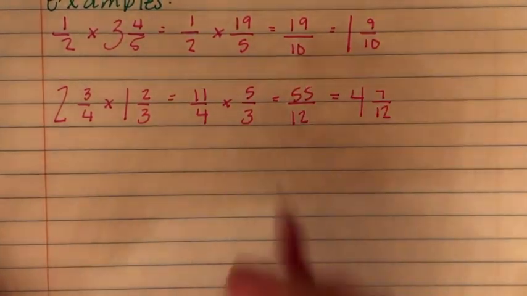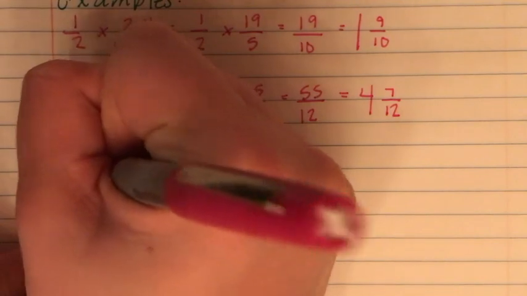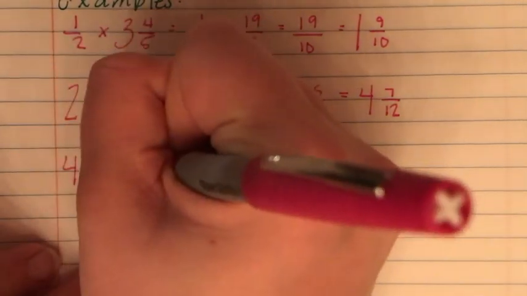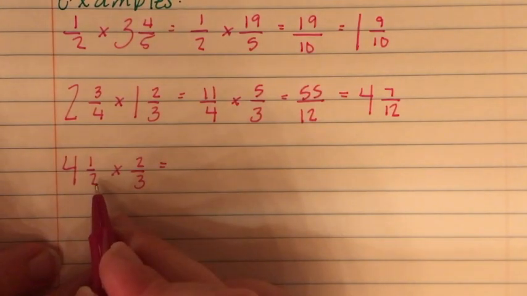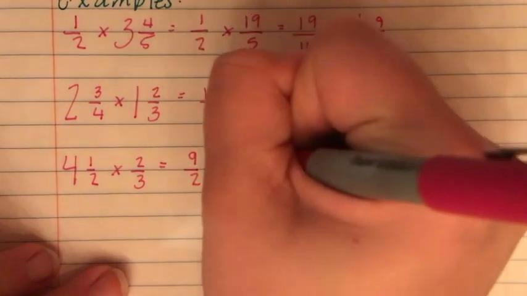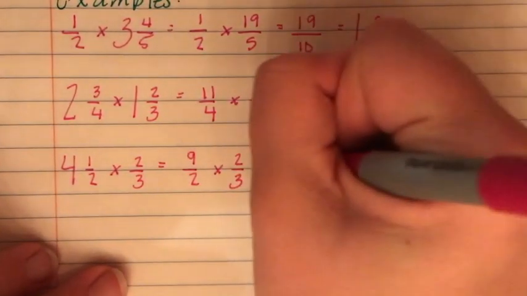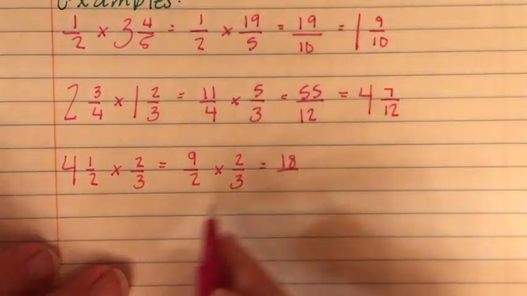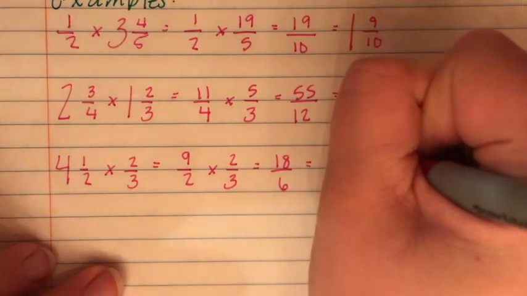Let's do one last one. Let's do 4 and 1/2 times 2/3. We'll make this one quick and easy. 4 times 2 is 8, plus 1 is 9. 9 times 2 is 18. 2 times 3 is 6. 18 divided by 6 is 3.